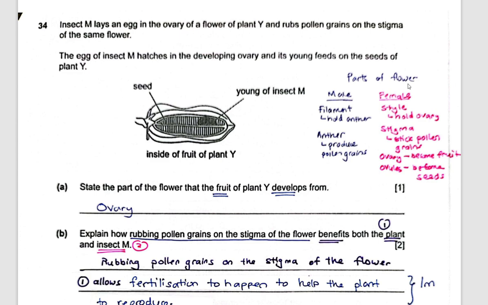And let's recap. Parts of a flower. Male has filament. The function is to hold the anther. A male part has an anther. The anther is to produce pollen grain. Here I have a typo. The female has the style. The style is meant to hold the stigma, not ovary. Stigma. And the stigma's job is to allow pollen grain to stick onto it, land on it. All right. And the ovary is the part that becomes a fruit after fertilization.